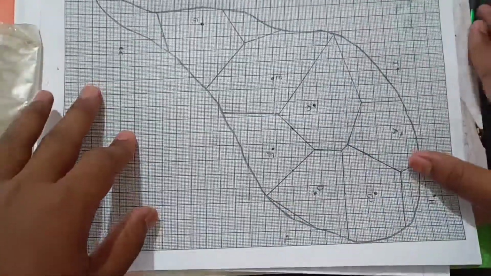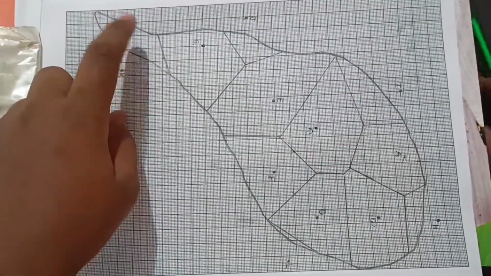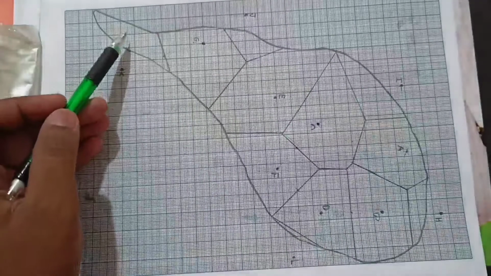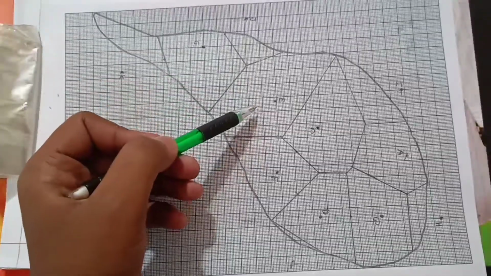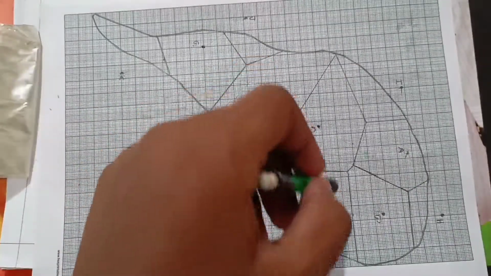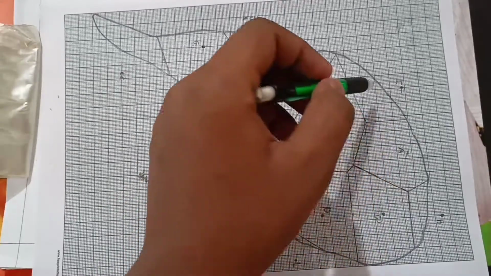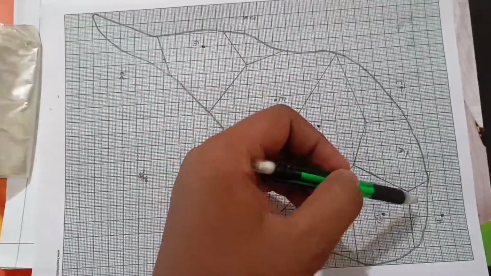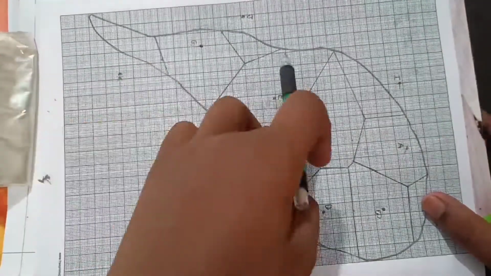So where was I? See, this is the area of station K, area of station G, area of station J, area of station E, area of station F. This is the area of C, area of D, area of B, area of A, area of I, and area of H. So we have got 12 polygons in this diagram.